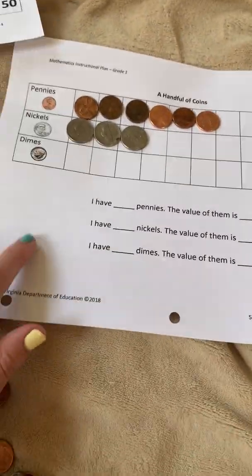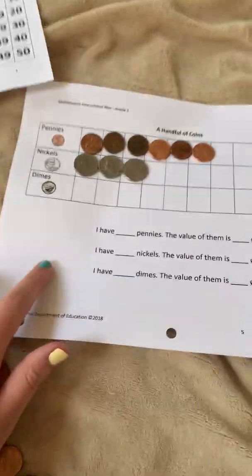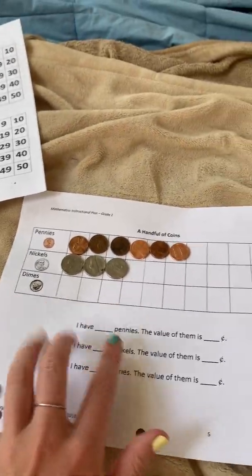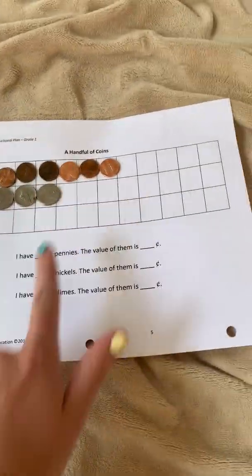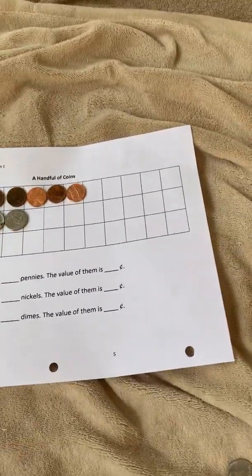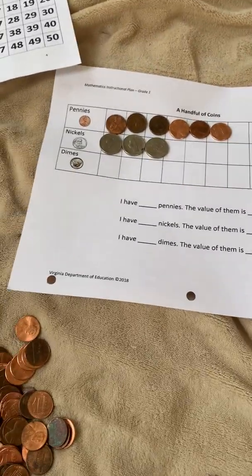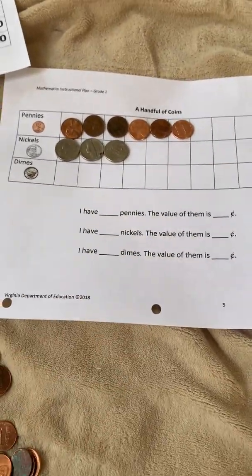One thing you could do as well is laminate these or use a whiteboard so that you can reuse it and wipe it off and then continue to write on it. You could time them to see how fast they could get it. Just do it on accuracy. Give them different handfuls of coins, anything like that.